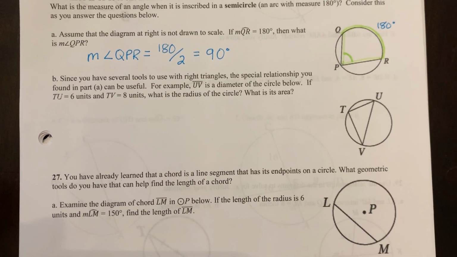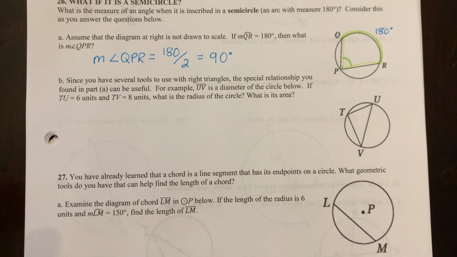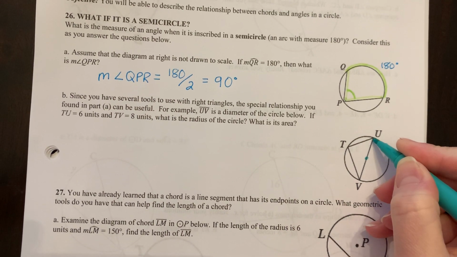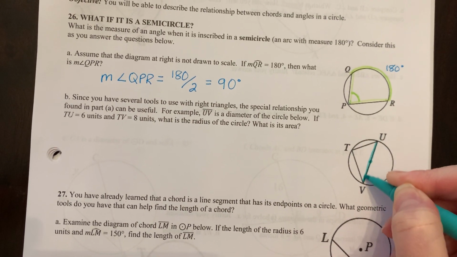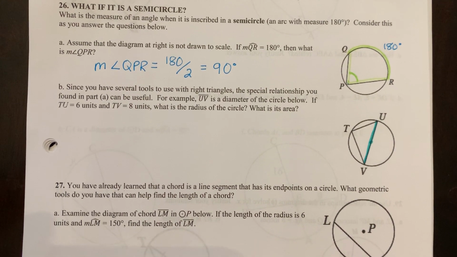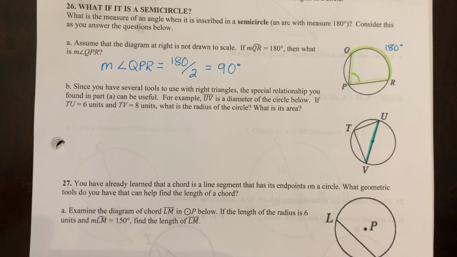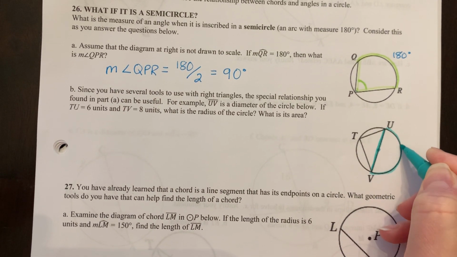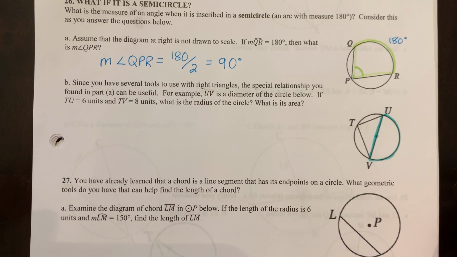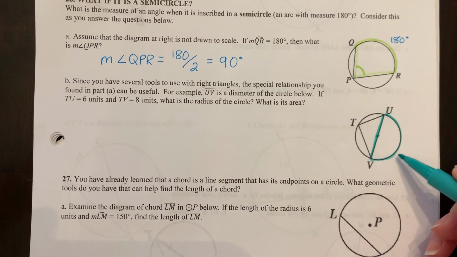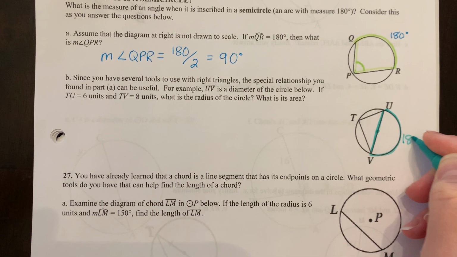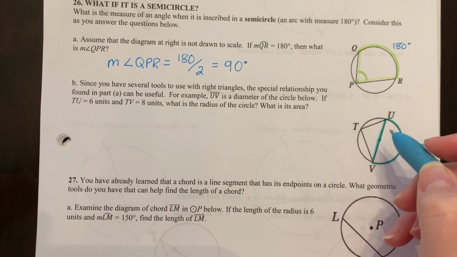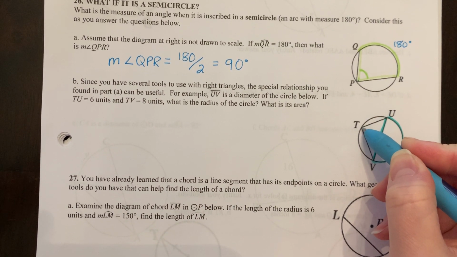Diameter, which we talked about in the very first lessons of the unit, goes through the center of the circle and pretty much cuts it in half. So when looking at segment UV, it's cutting the circle in half. This means that arc UV on the right side of the circle is half of the circle. If there's 360 degrees in a circle, half of that is 180 degrees. Similarly to part A, you have an inscribed angle T, right?